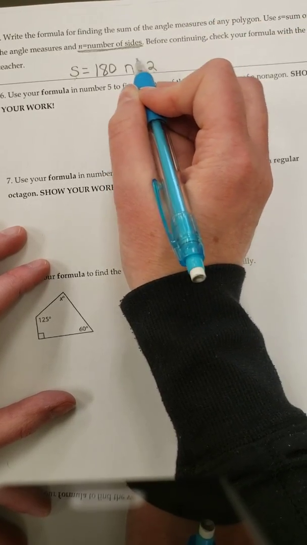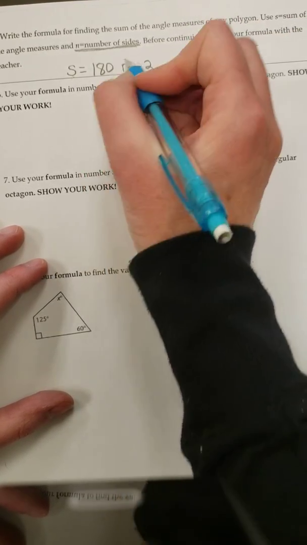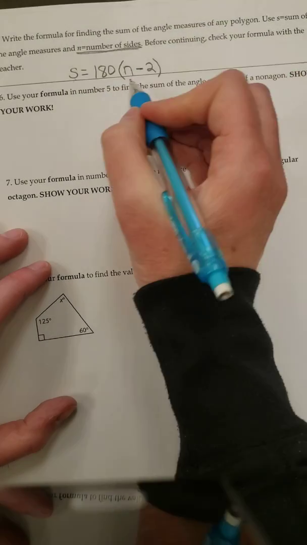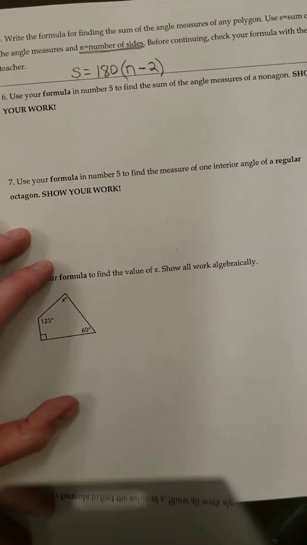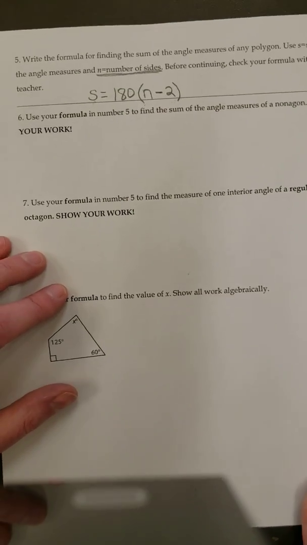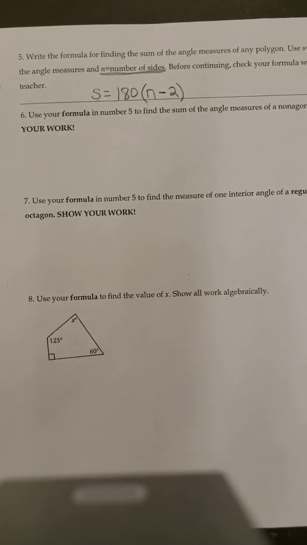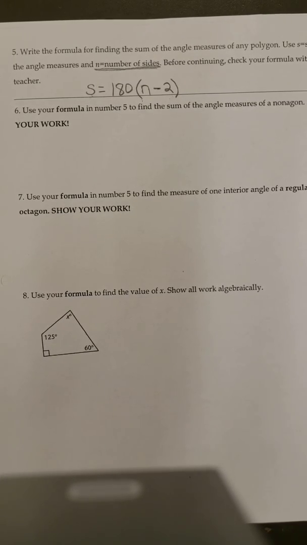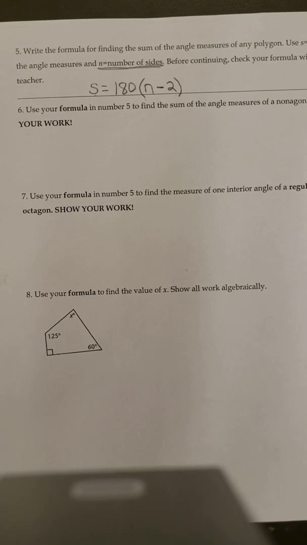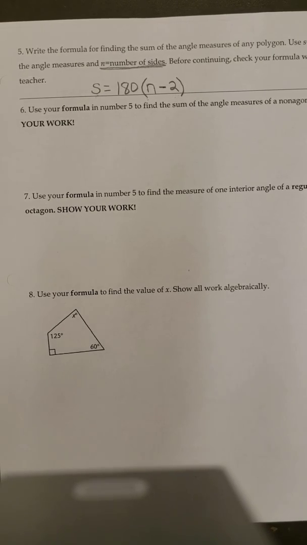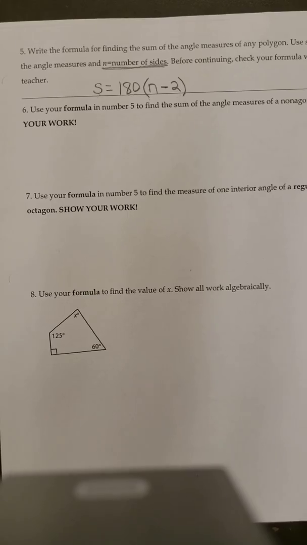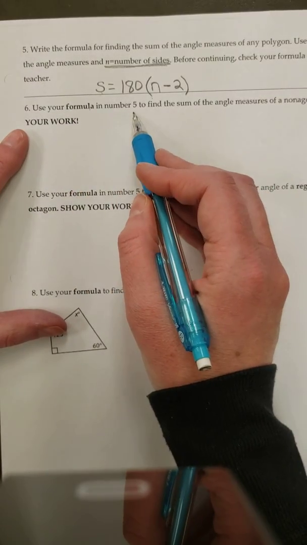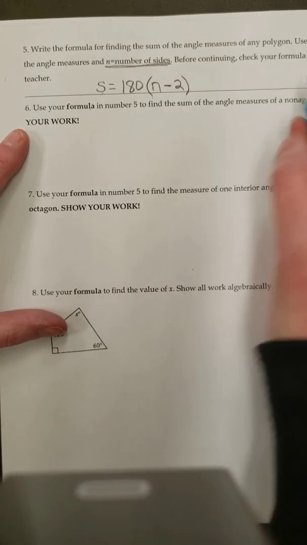I want to multiply this whole thing by the 180. I need to find the number of triangles before I multiply. So in order to do that, the n minus 2 must be in parentheses. So that is the formula to find the sum of the interior angles for any polygon. It will work no matter how big or how small, no matter how many sides the polygon has, this formula will work.